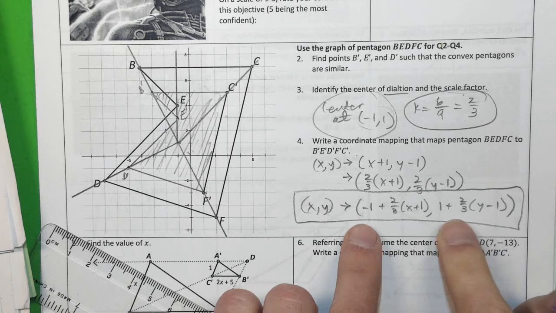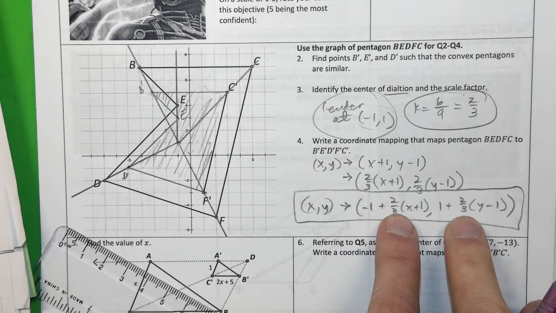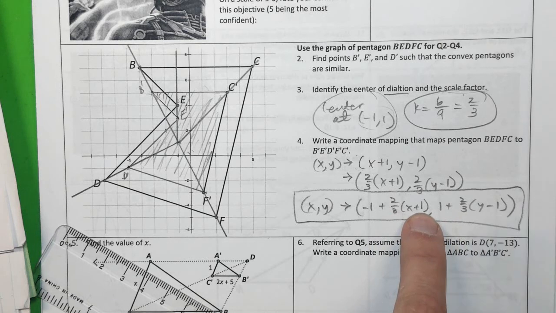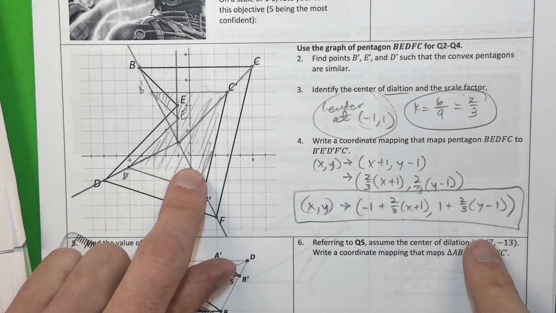And you can see the center of dilation -1, 1 inside of the mapping. You can see the center of dilation, and inside the parentheses is the opposite of the center of dilation, so we can get it back to the origin.